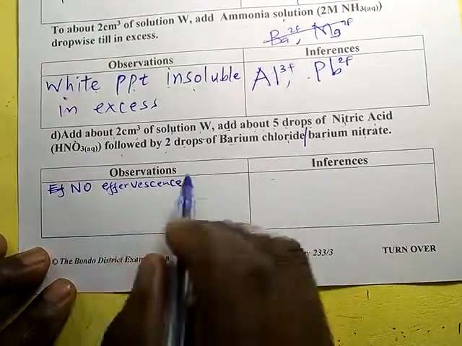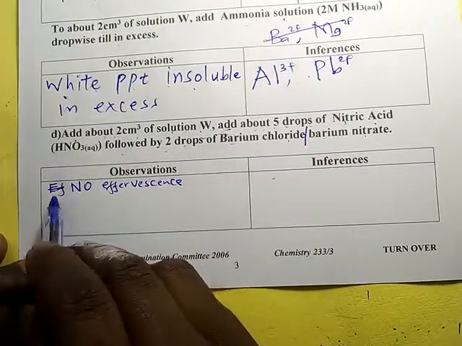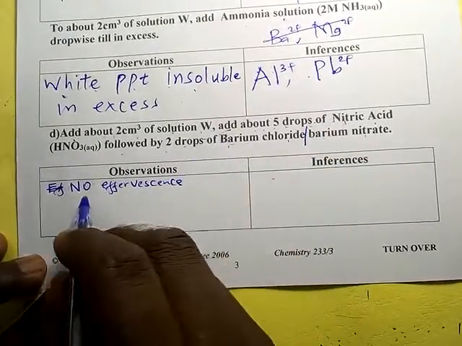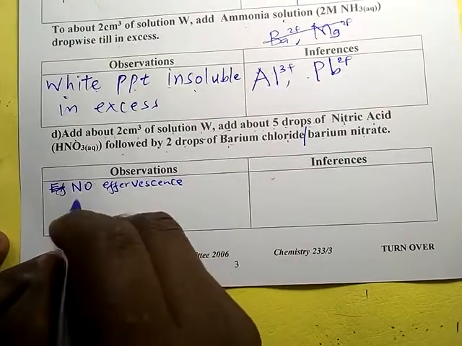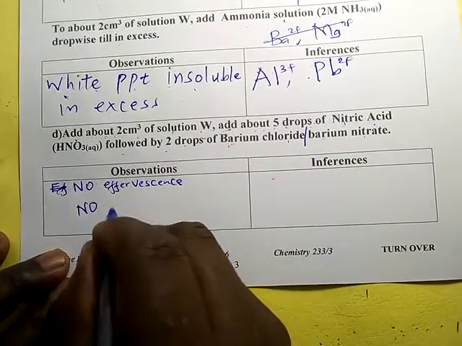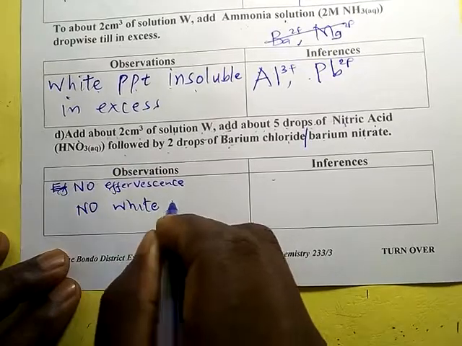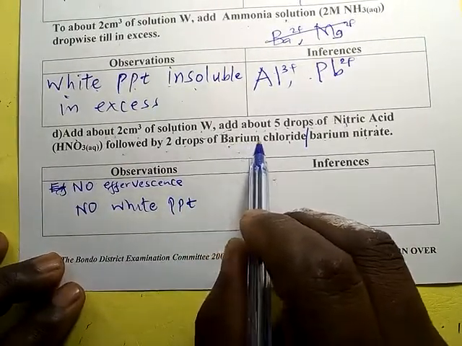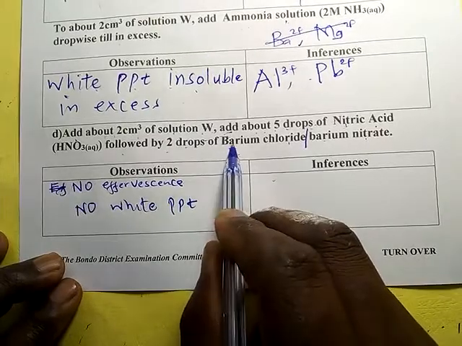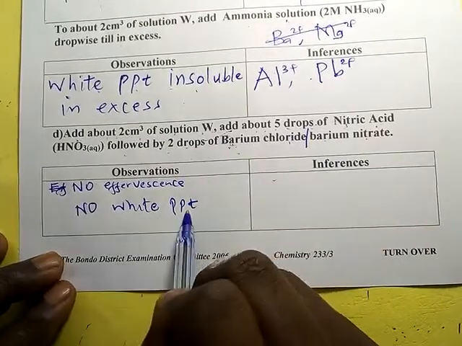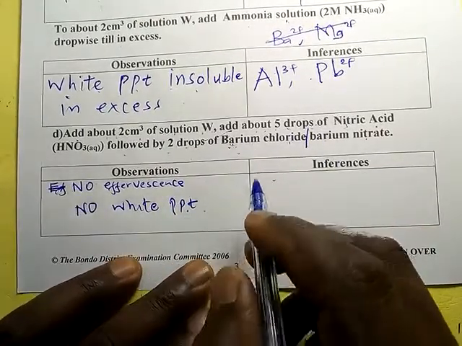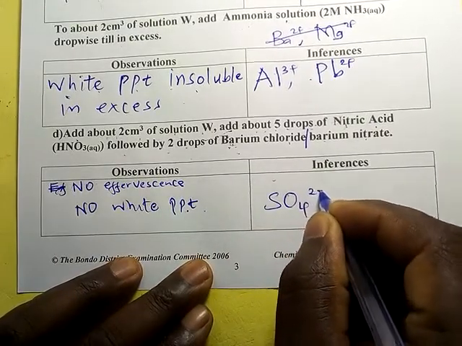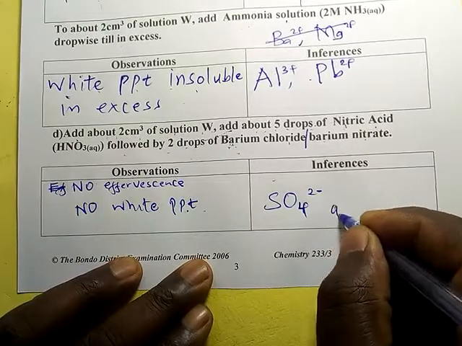You don't have to infer. That's the observation you have made. There was no effervescence because you expected effervescence, and then no white PPT because we expected a white precipitate to form with barium ions. So if there is no white PPT, it simply means that the sulfate ions were absent.